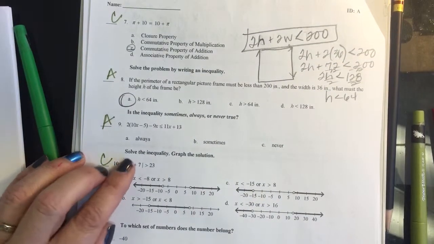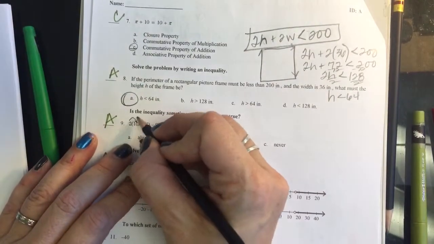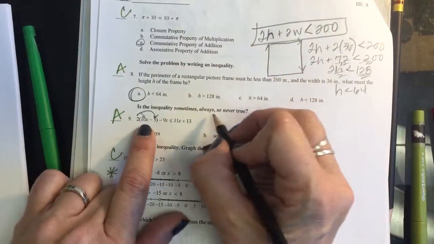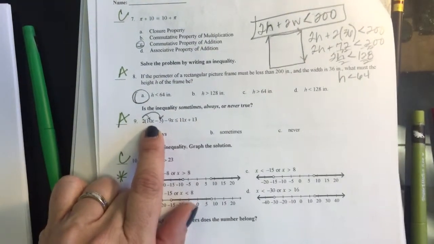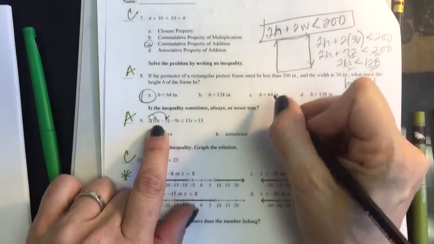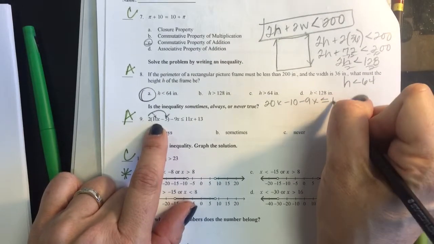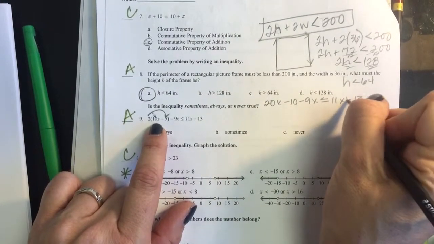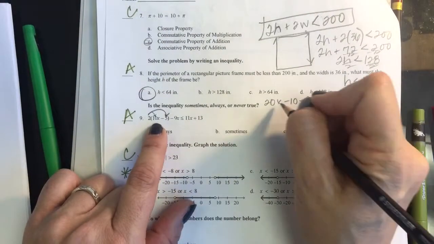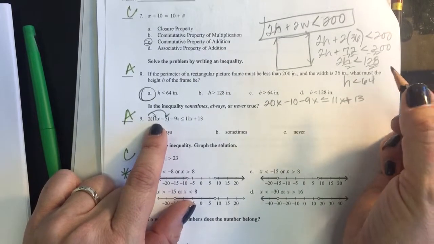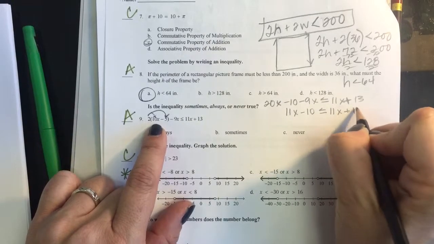Now in number 9, you'd actually have to solve it. I know that somebody's going to ask me about this. You'd have to go through the process of solving it, and in doing so, I'm going to distribute, and then I'm going to rewrite this over here as I distribute. So let me just zoom in a little bit for you guys. If I distribute here, 20x minus 10 minus 9x is less than or equal to 11x plus 13. Now this idea of always, sometimes, or never, if you go back into chapter 1 when you're solving these, it has to do with in the process of solving. Okay, I'm talking and I'm working all at the same time.